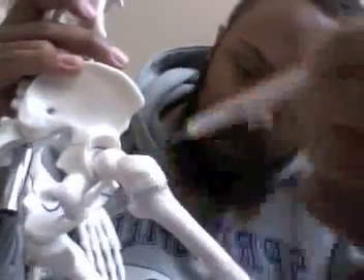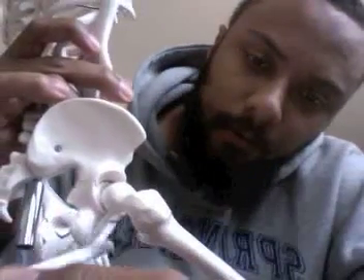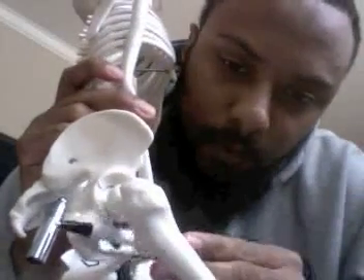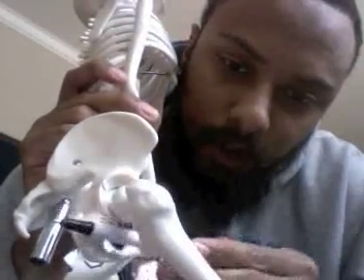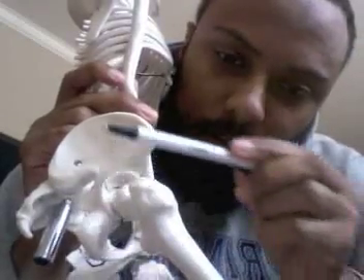That upper part is your ilium. And then if you split it in superior and inferior regions, the top part will be your pubis and the bottom part will be your ischium.